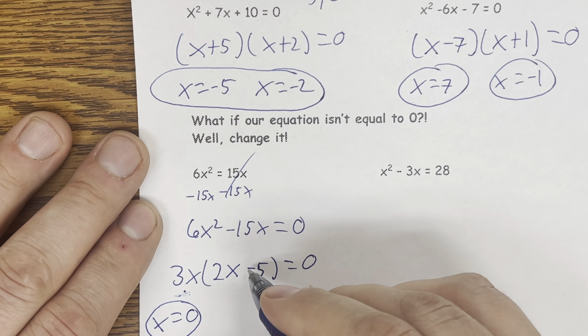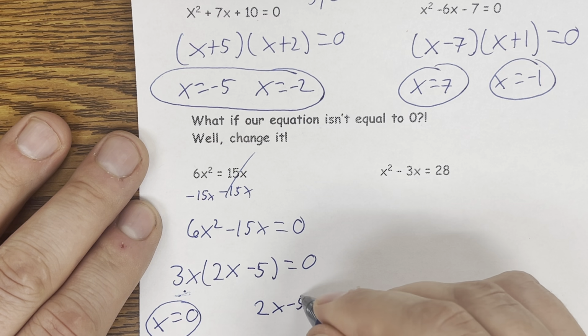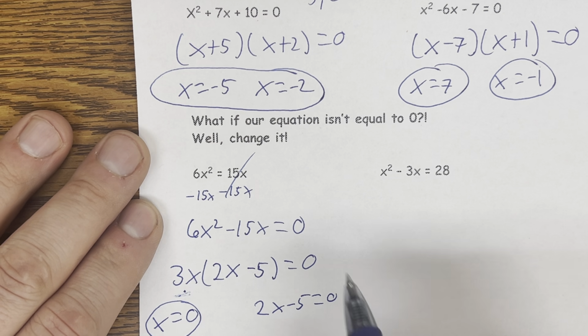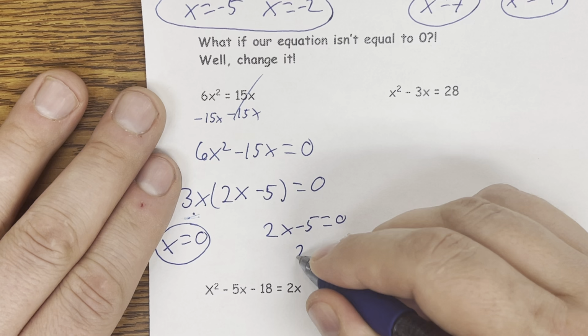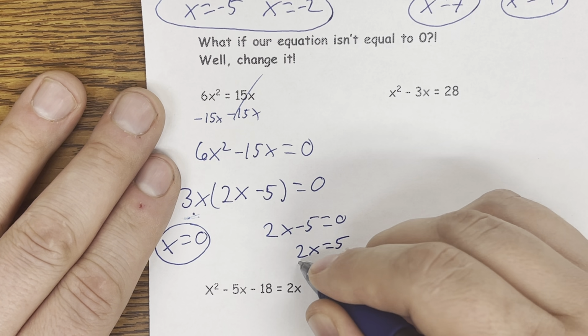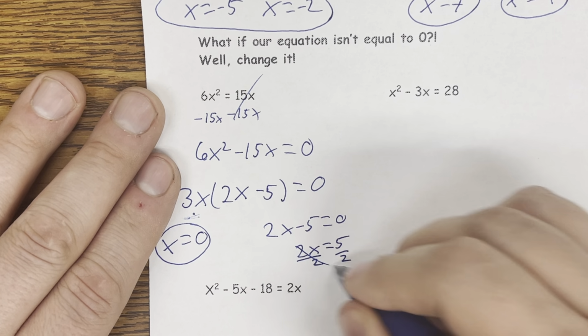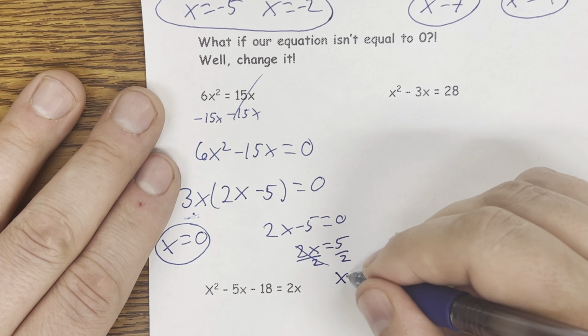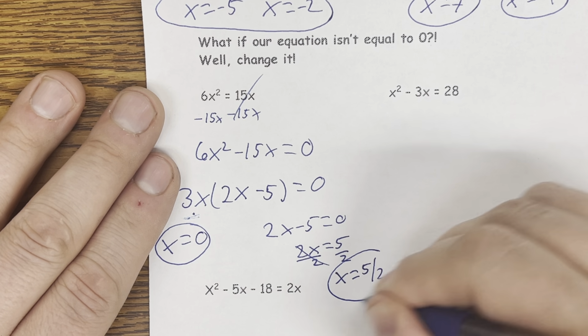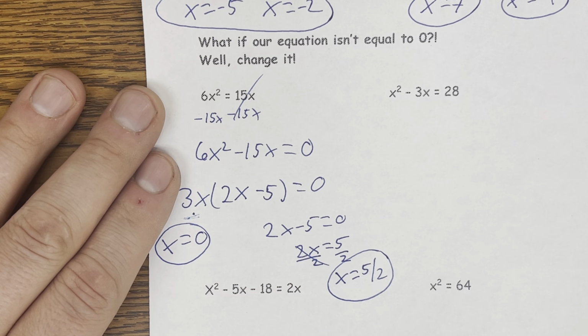Now I have to solve the other one. 2x minus 5 has to equal 0. Add our 5 to both sides. 2x equals 5. Divide by 2, and we get x equals 5 over 2. So our two solutions: 5 over 2 and 0.